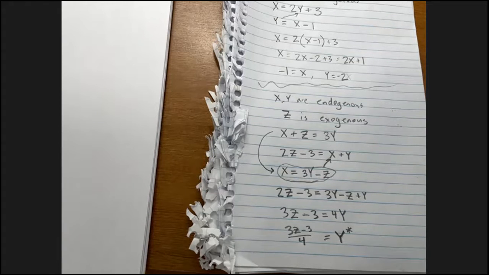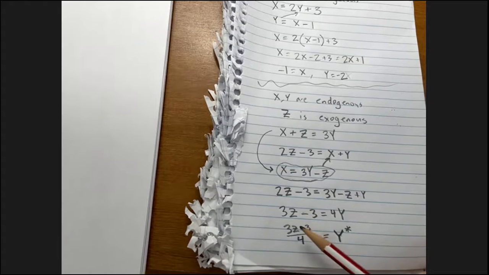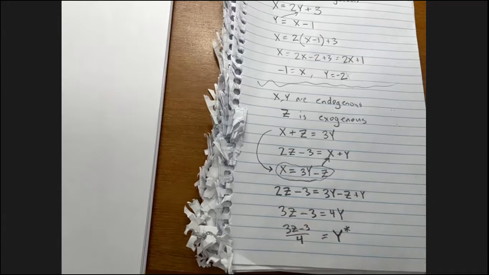Okay? And you realize that even though there's a z there, we should think of that as a solution because z is exogenous. If z were endogenous, I would look at this and say, no, you don't get full credit. You didn't solve for y. But because z is exogenous, I would say, great, you got the right answer. You're still not done because you should solve for x.